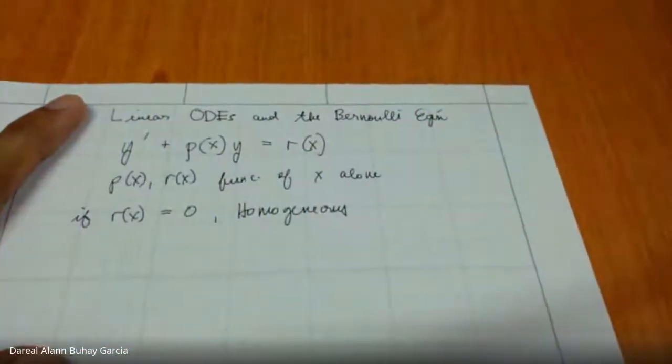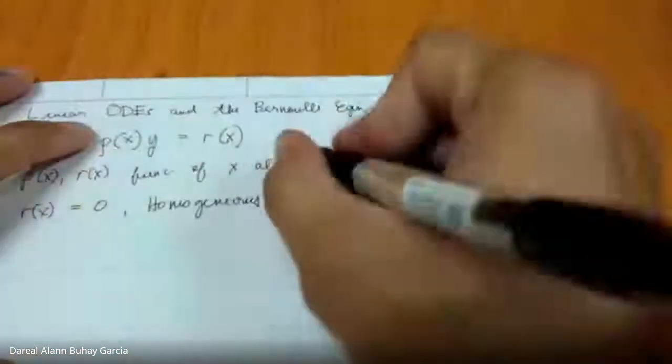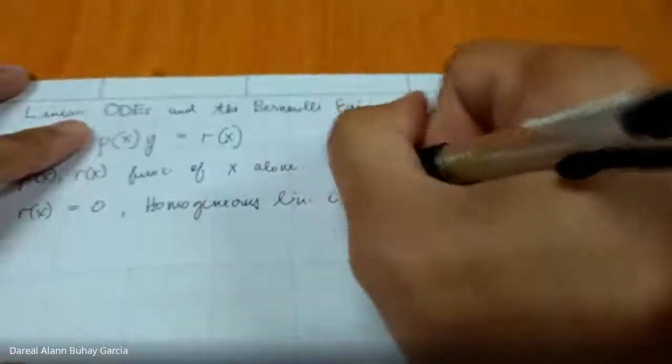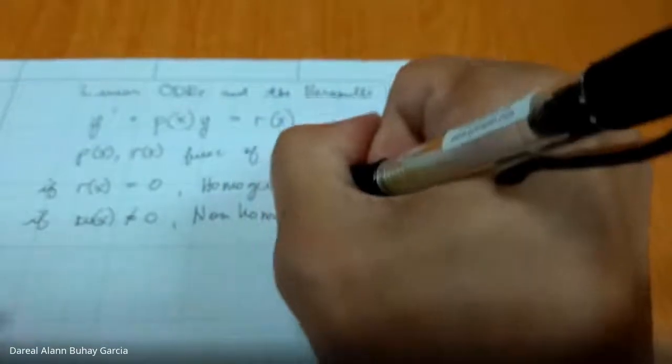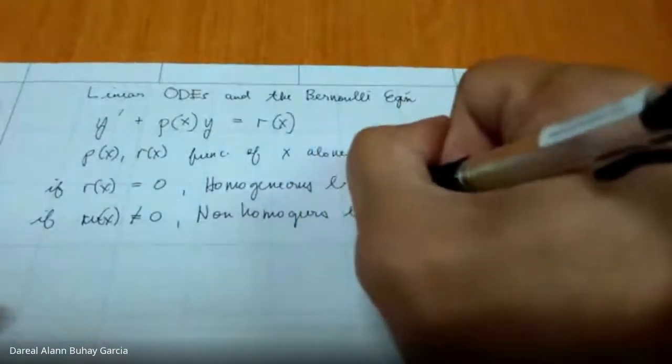Homogeneous linear ODE. But if r of x is not equal to 0, meaning it has a value or a function on the right-hand side of the equation, then it's a non-homogeneous linear ODE.